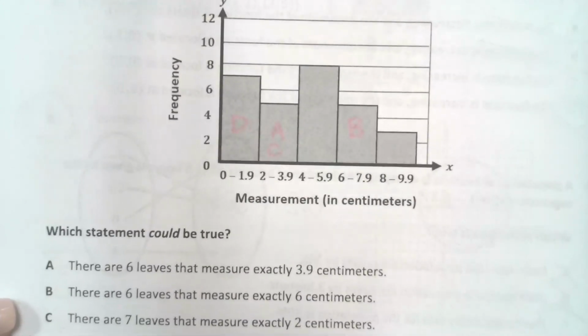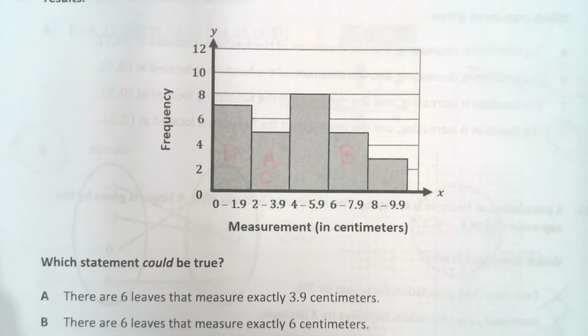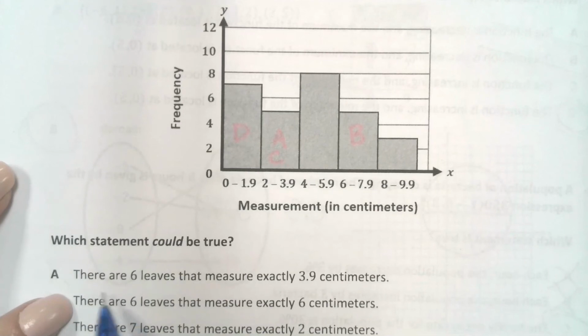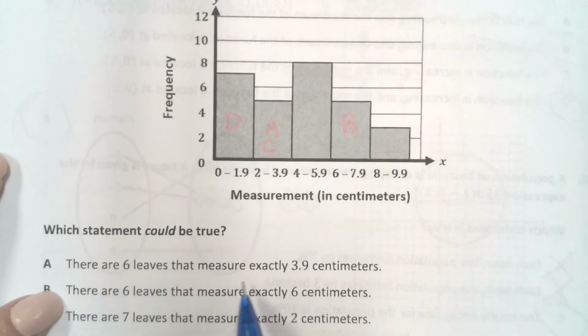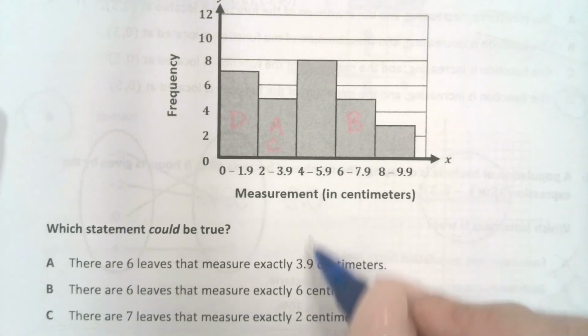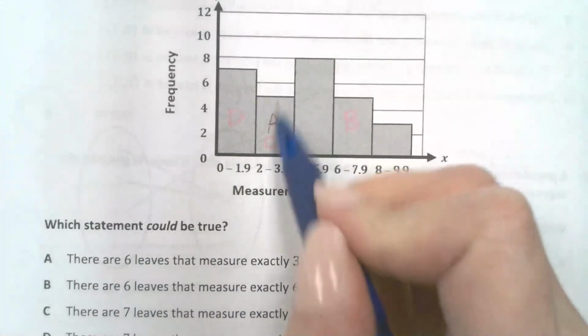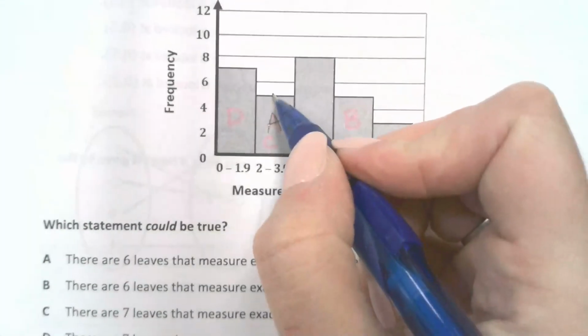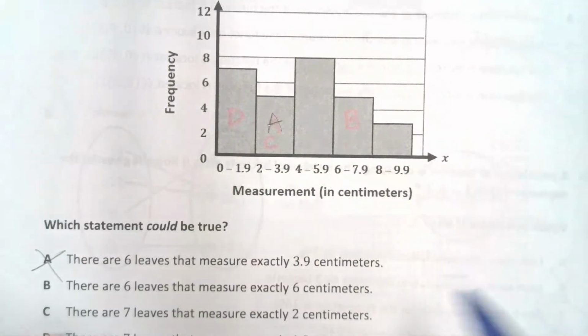Okay, last one for the day. A science class measures the length of leaves found in a local forest, and the histogram represents it. Which statement could be true? A, there are 6 leaves that measure exactly 3.9 centimeters. Do you know? I don't know exactly, but that would happen in here, right? In this second box. And that second box only goes up to 5, so it can't be that one.